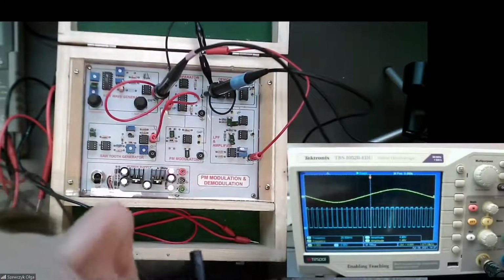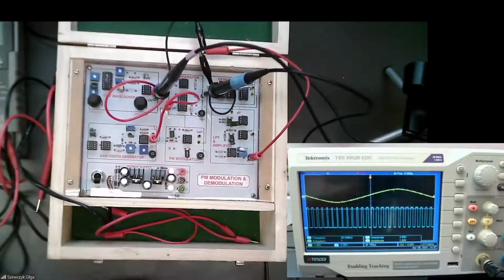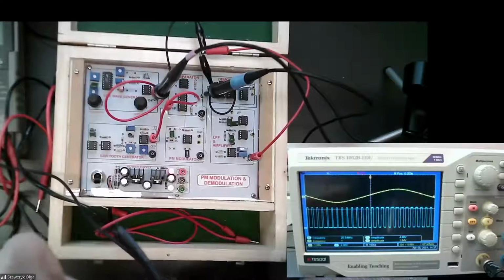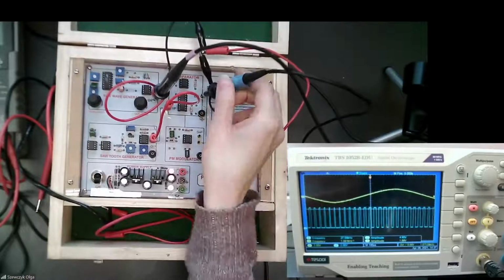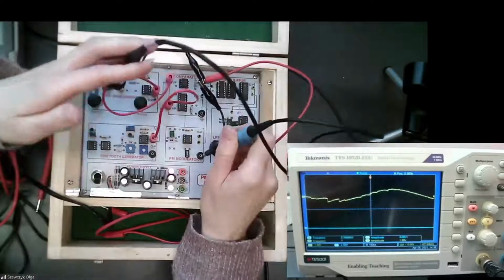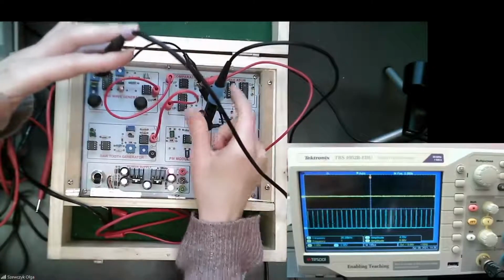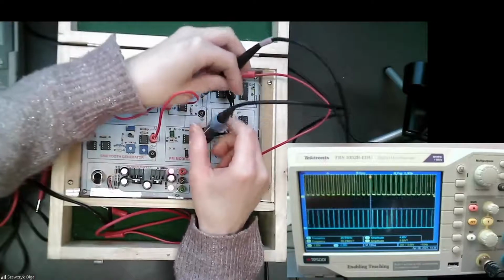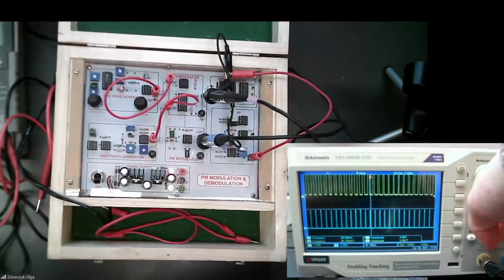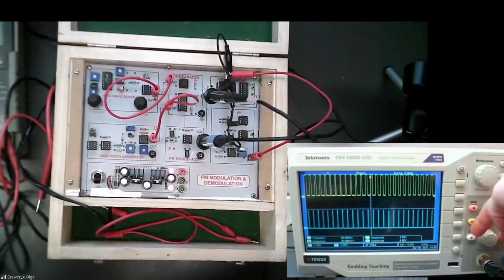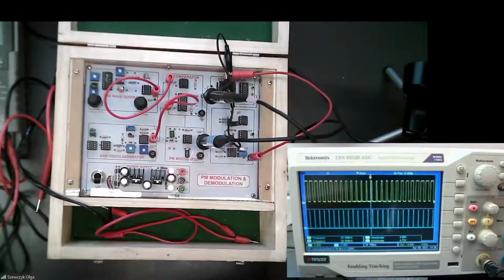So maybe one more time, I'm going to stop it. And we're going to look at the modulator signal on channel 2 and comparator signal on channel 1.